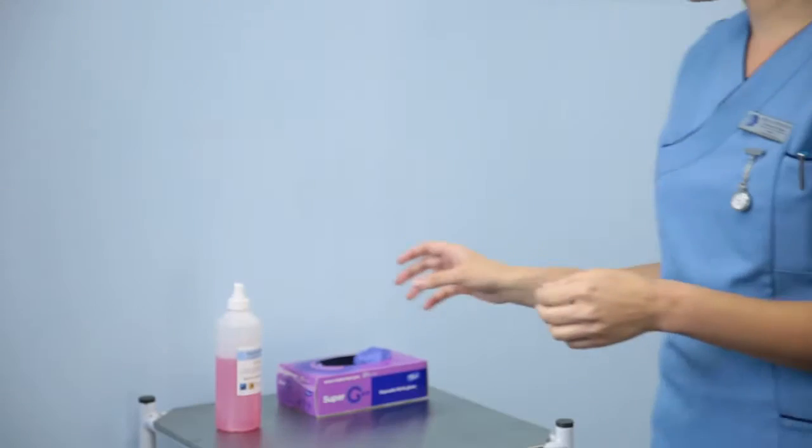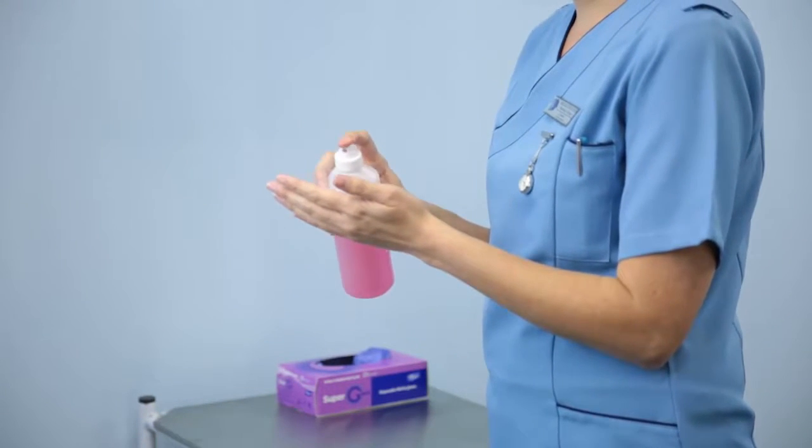If required, arrange for 1 or 2 additional care providers to assist with the procedure. Implementation. Perform social hand hygiene.